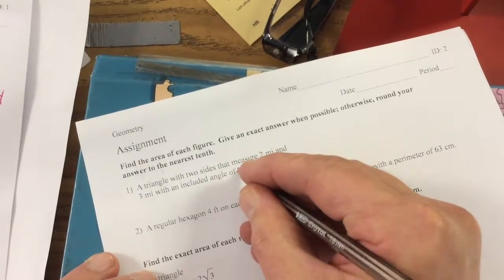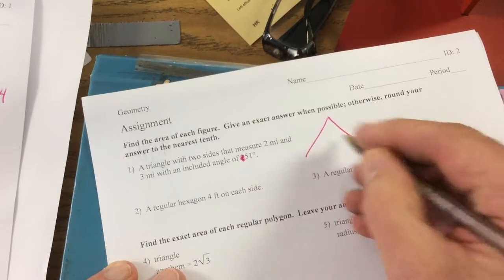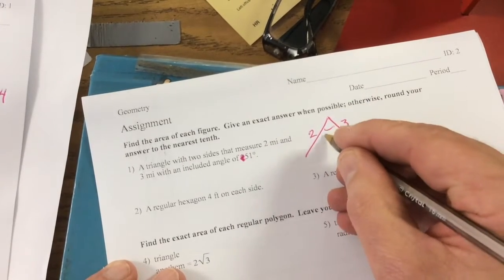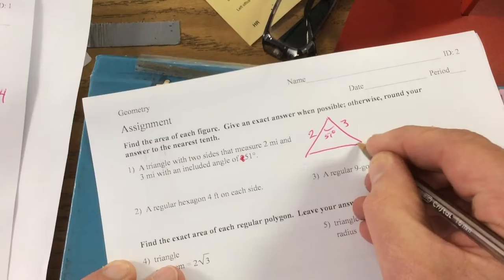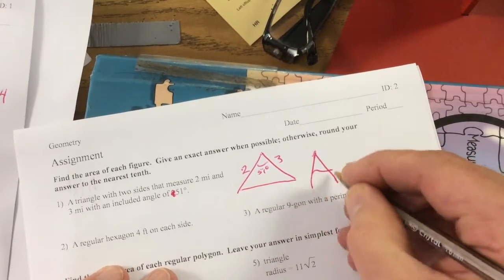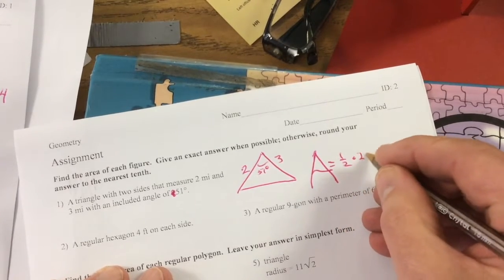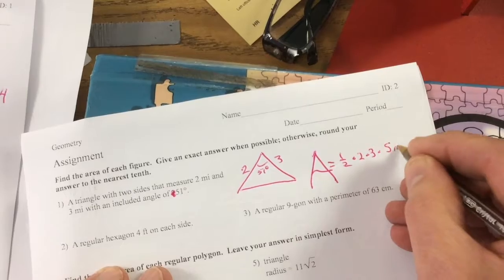So we've got this question here, and what it says is that we've got two sides, 2 and 3, with the angle between them being 51 degrees. And it turns out the area, there's a formula for this. It's 1/2 times each of the two sides, A times B, times the sine of the angle between them.